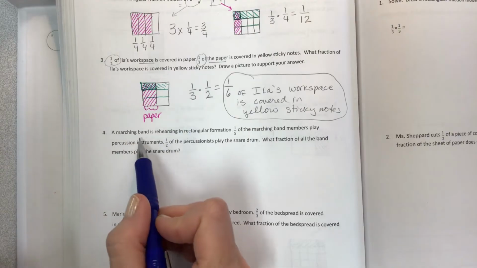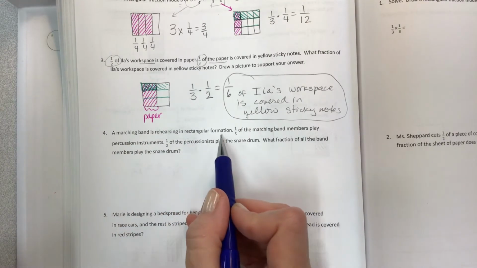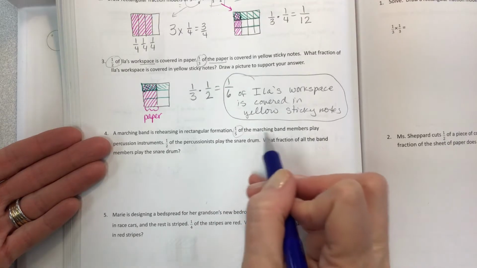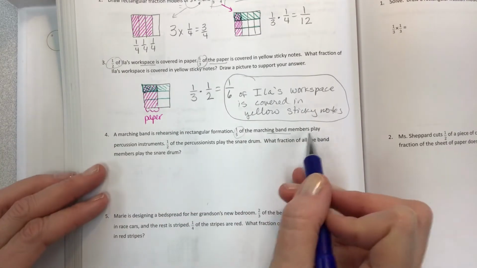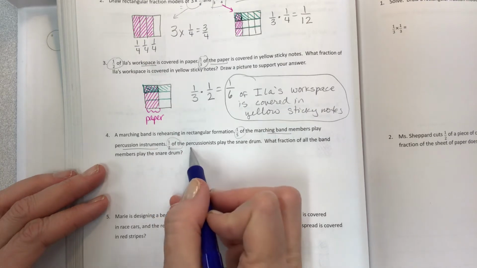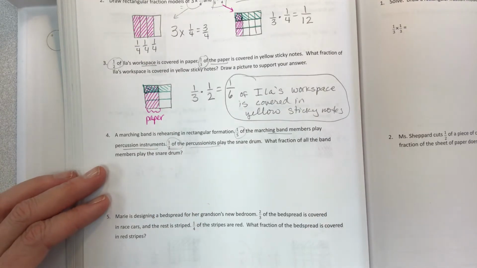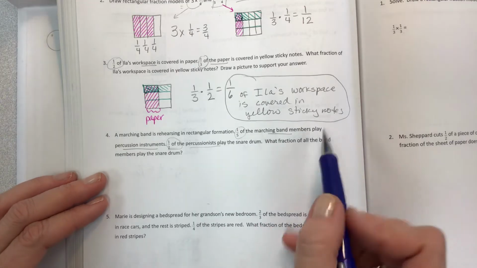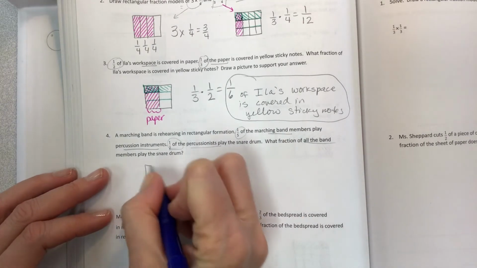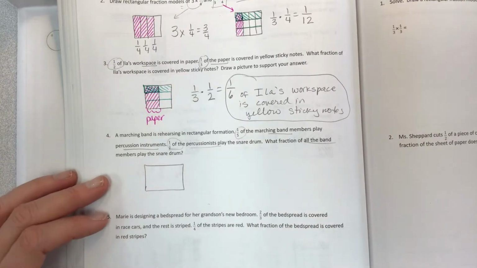Okay. A marching band is rehearsing in rectangular formation. 1/5 of the band members play percussion. Half of the percussionists play the snare drum. What fraction of all the band members play the snare drum? So we have this whole band. That's all the members right there.